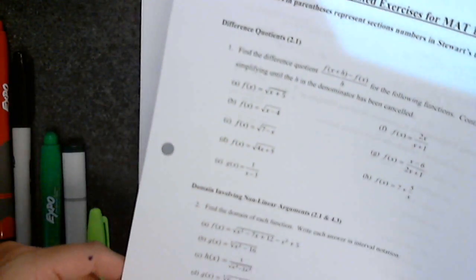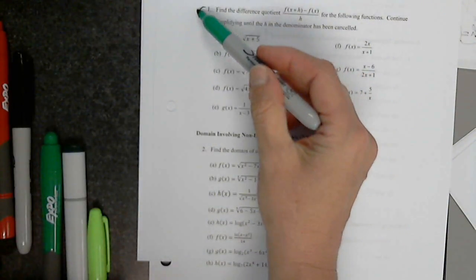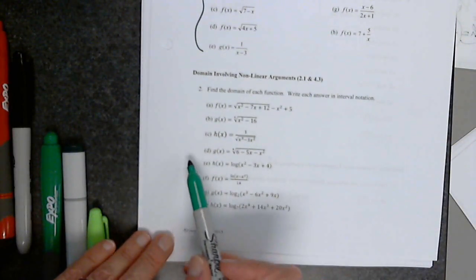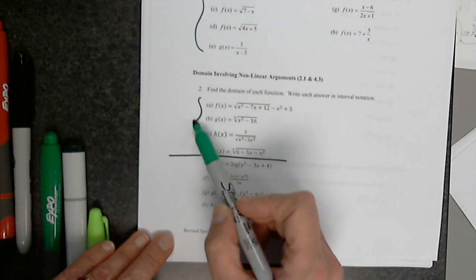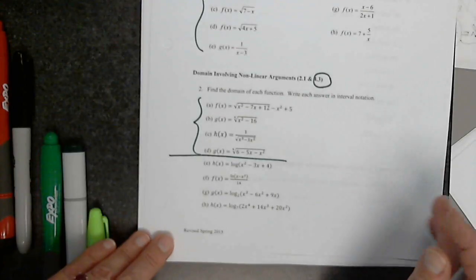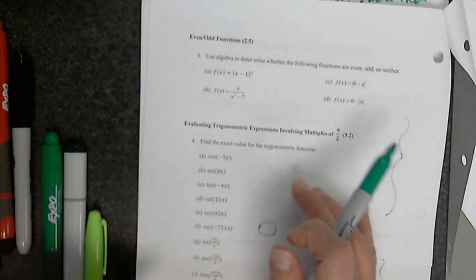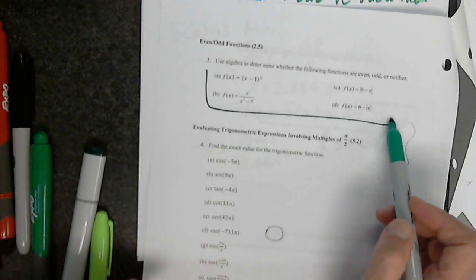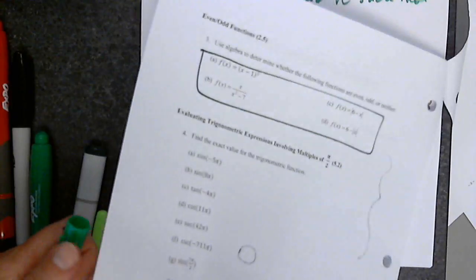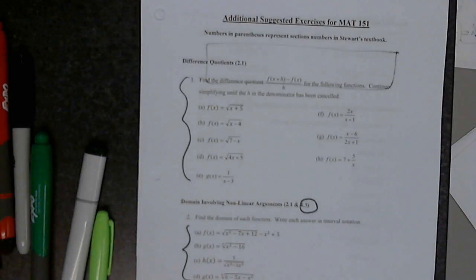Okay, I want to go back here to this handout, and I would like you to select from the difference quotient and from these functions, because as you see, there is also 4.3, but we haven't gotten to chapter 4 yet. So look at those. And also these. So this is the additional suggested exercises.